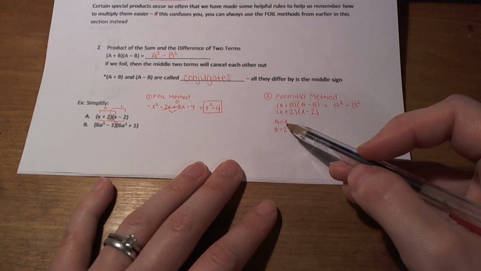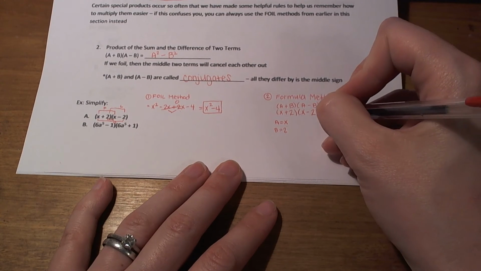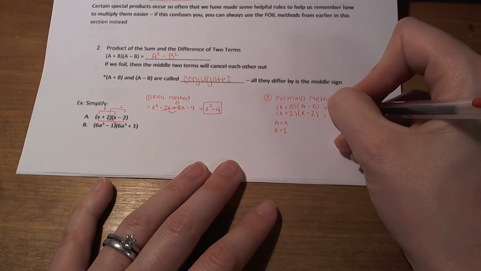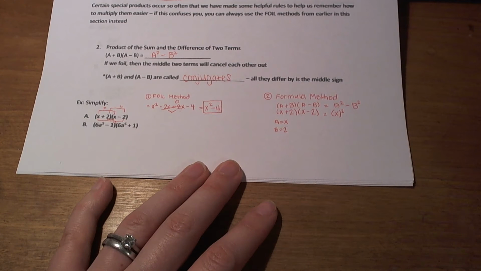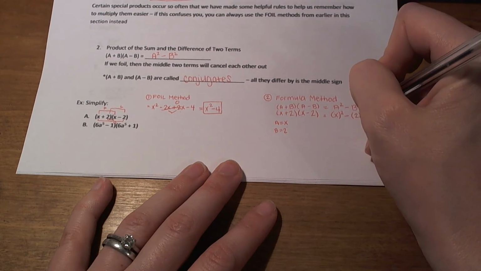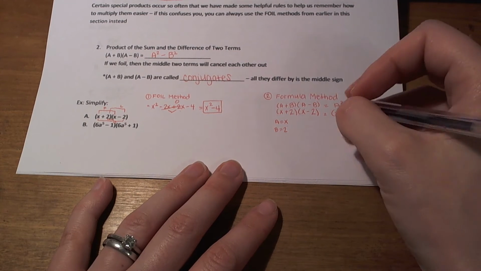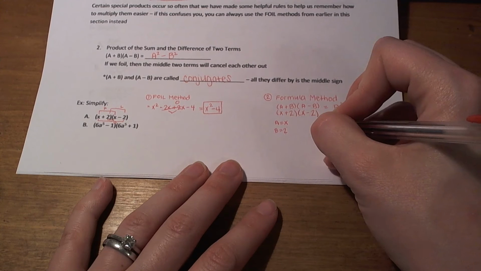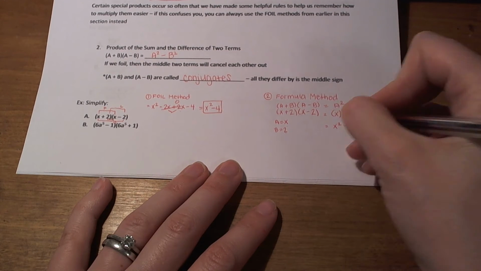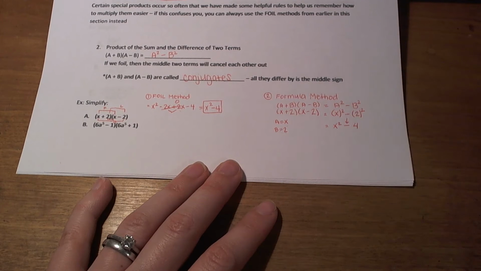And so if I plug this x and 2 for the a and b into the formula, then I get a is now x quantity squared minus b is 2 quantity squared. And now x squared is x squared minus that negative drops. 2 squared, 2 times 2 is 4.